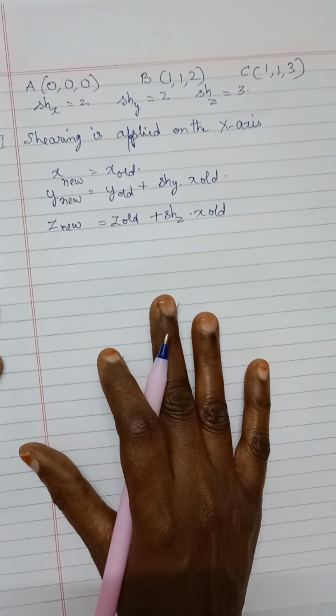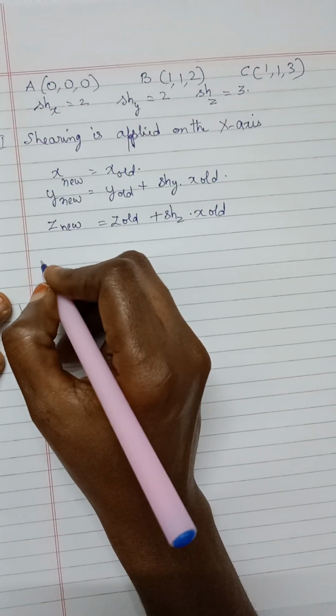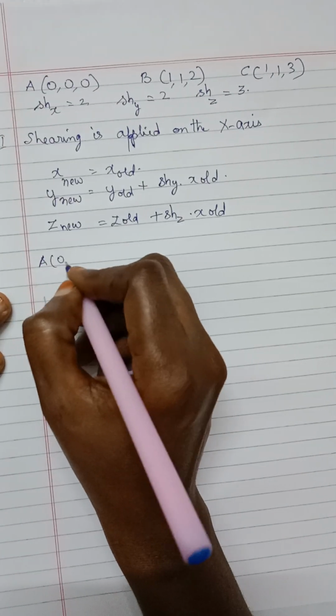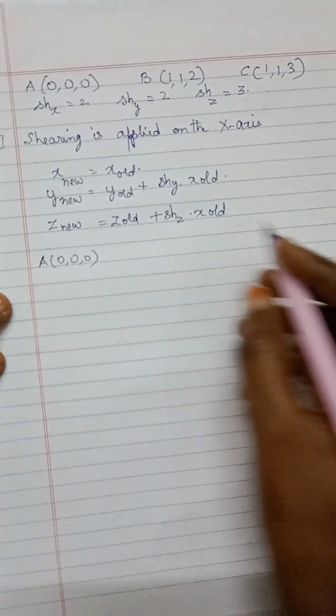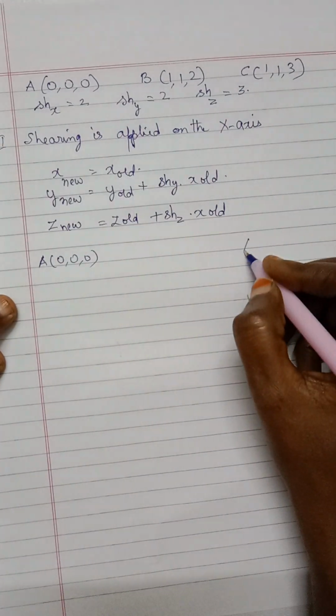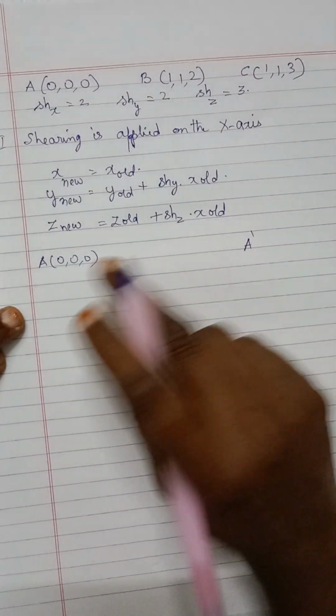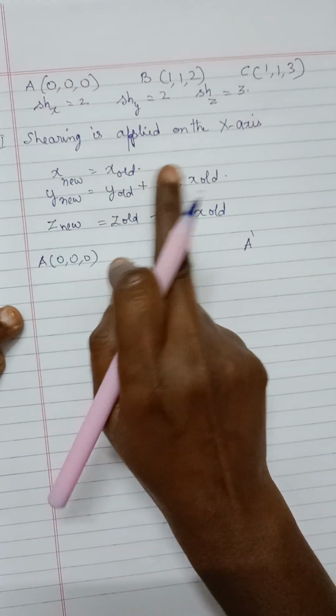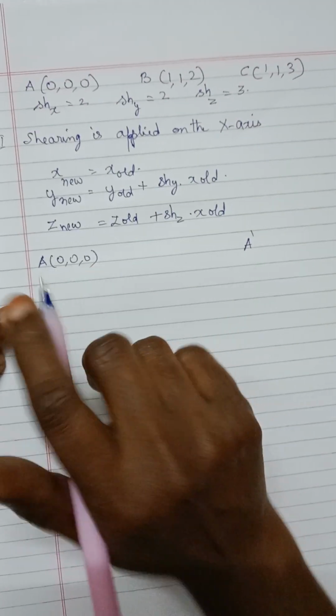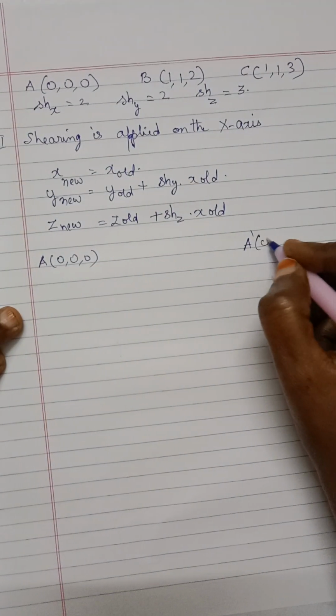Now we apply it to the first point A (0, 0, 0) to get the new point, let's take A dash. x new is equal to x old, so the x value remains the same, so write 0.